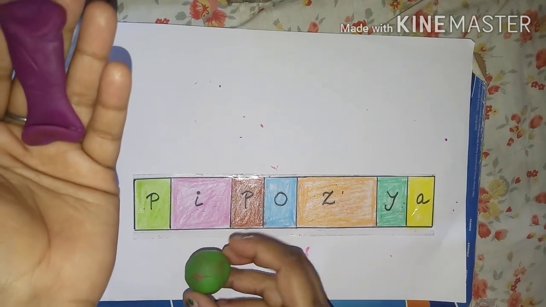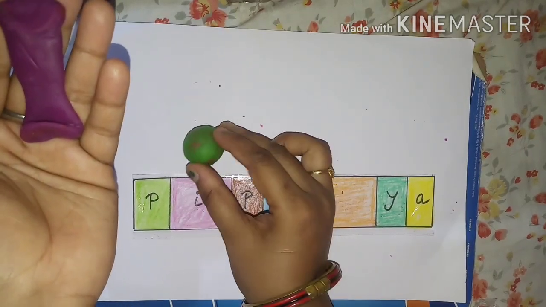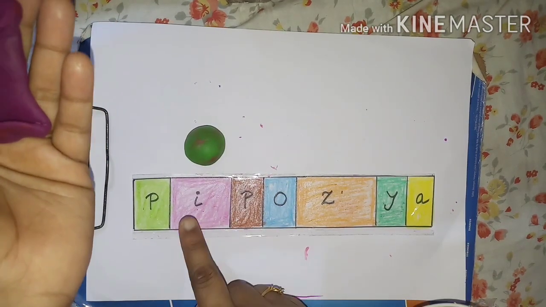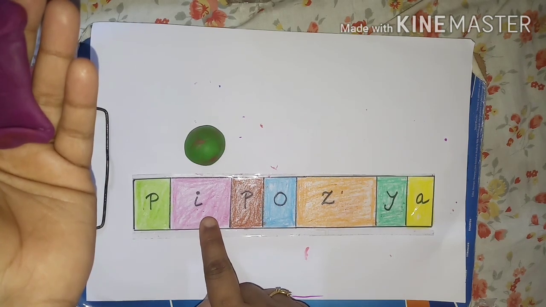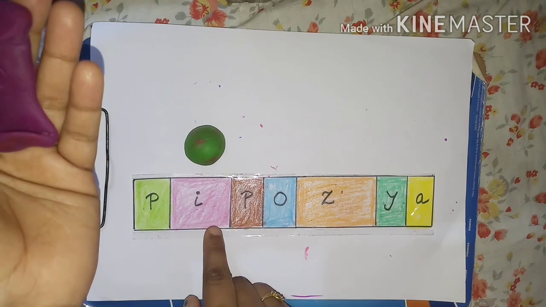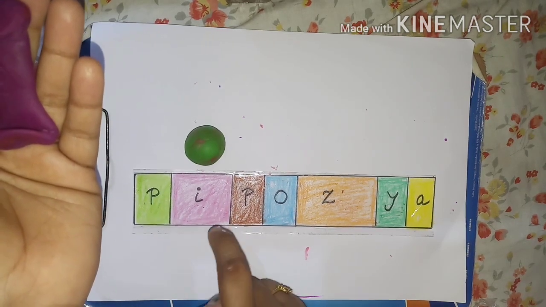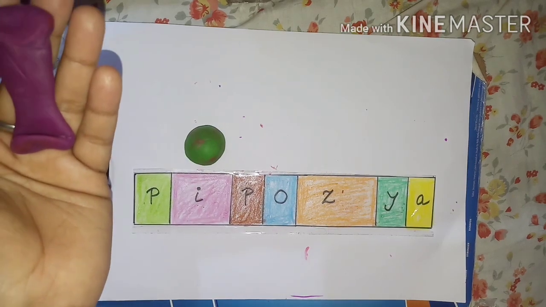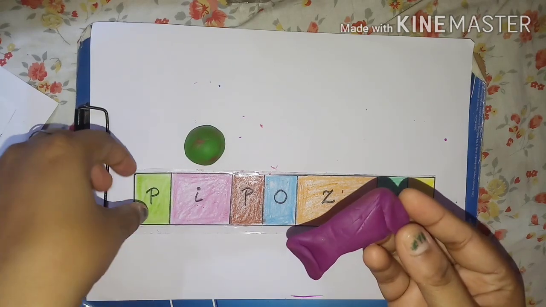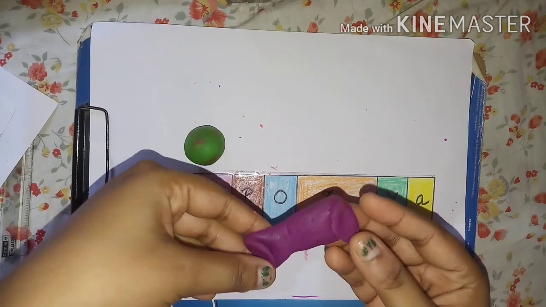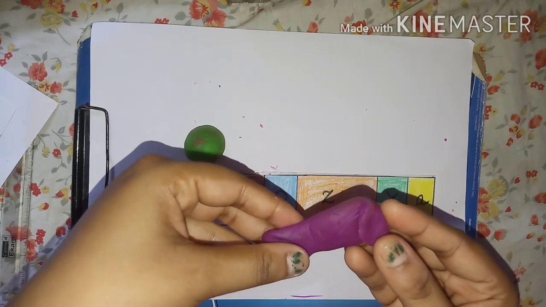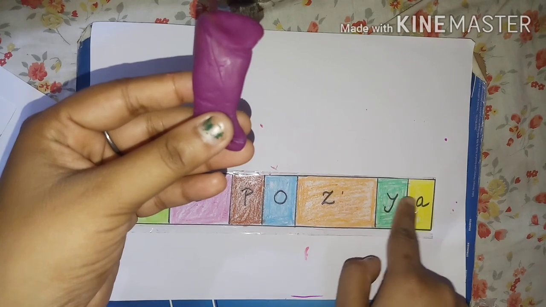So the repressor protein is produced by, or rather translated from, the repressor mRNA, and the repressor mRNA is transcribed from the regulatory gene. So this regulatory gene has transcribed repressor mRNA, and that repressor mRNA has given rise to this repressor protein. And this purple color one, or the violet color one, whatever you call it, will act as the RNA polymerase. The RNA polymerase is going to facilitate the transcription of these structural genes Z, Y, A.